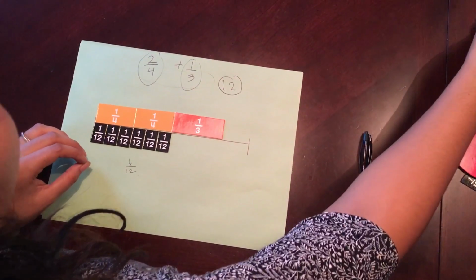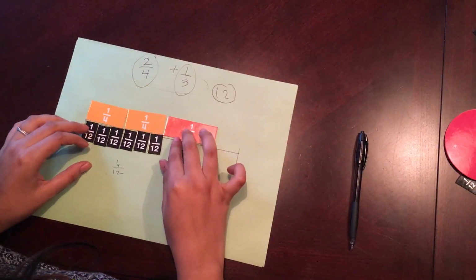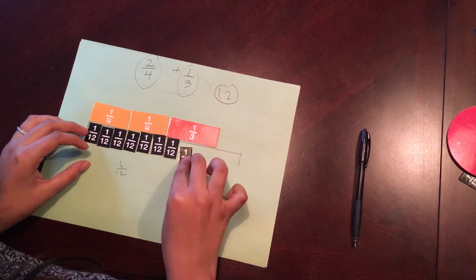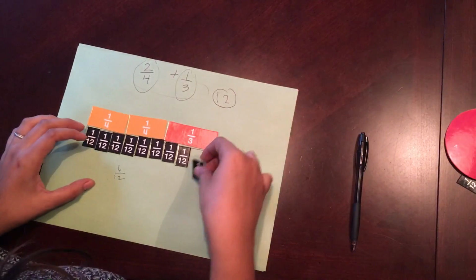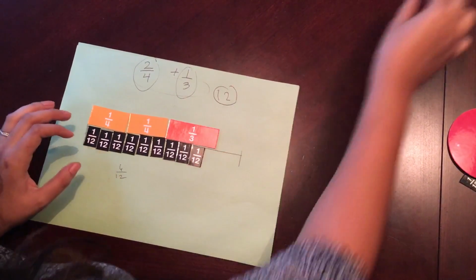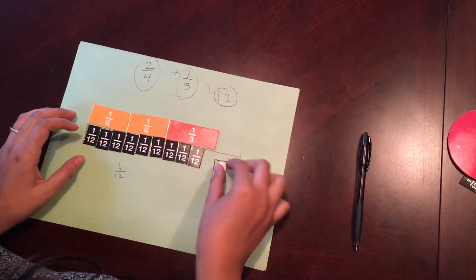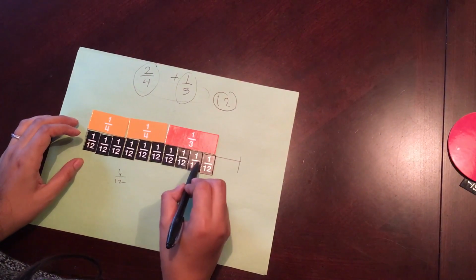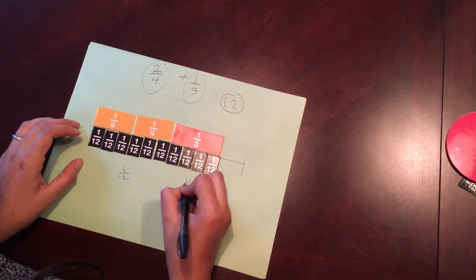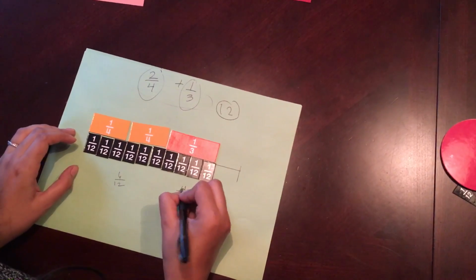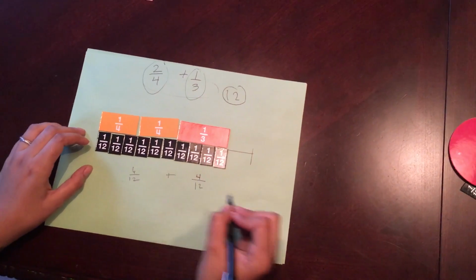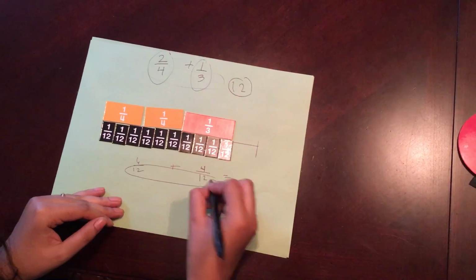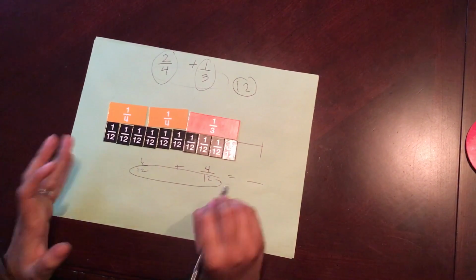Then the 1/3 can be broken down into 1, 2, 3, and 4. Okay. So this was 1, 2, 3, 4. When broken down, decompose. 4/12. Okay. So now that our denominators are the same, we can just add straight across.